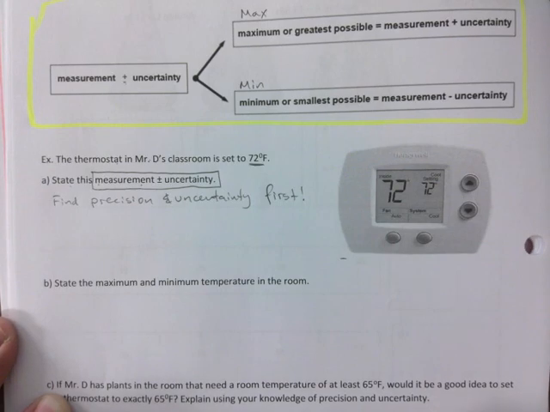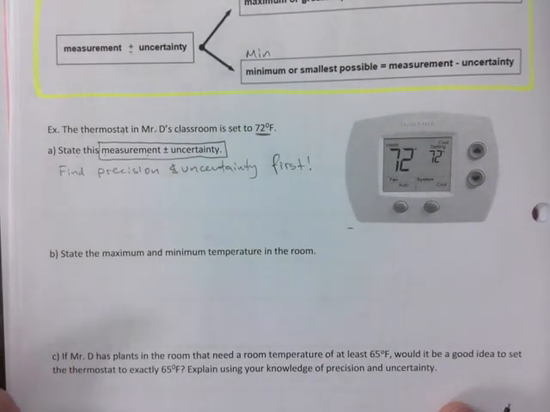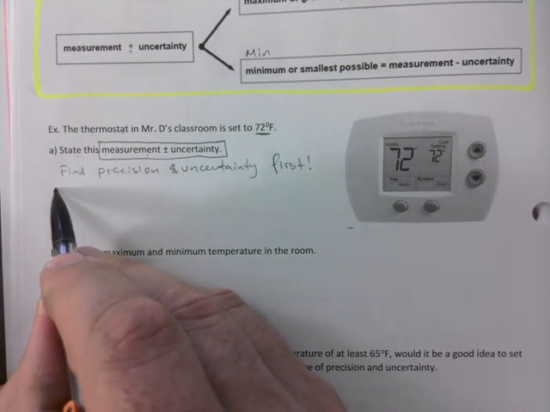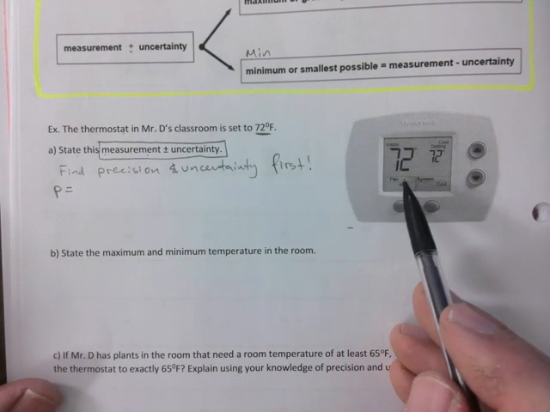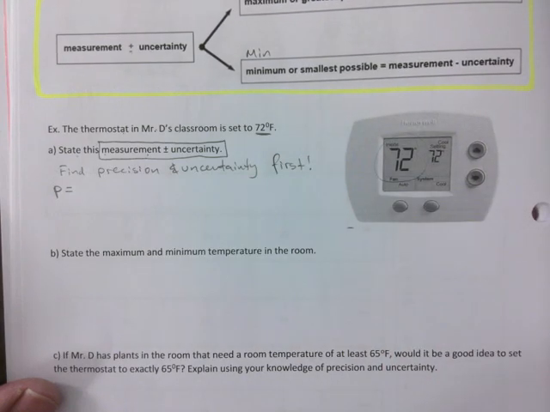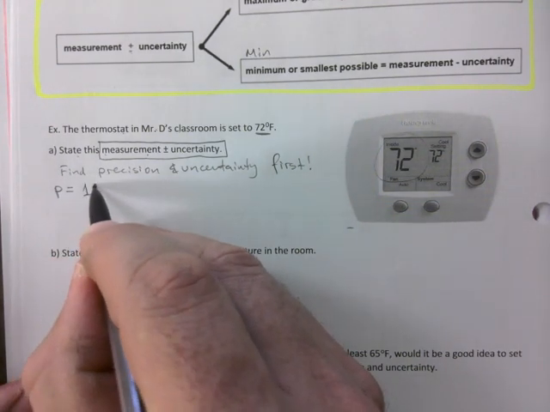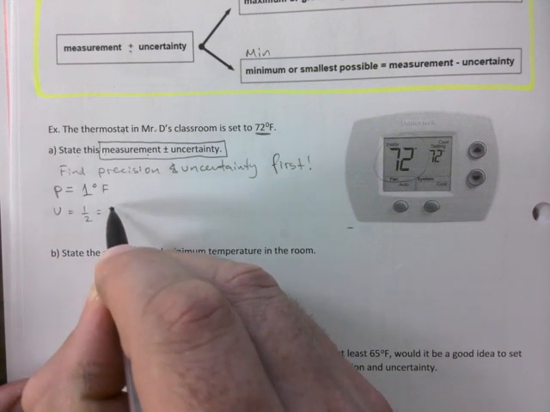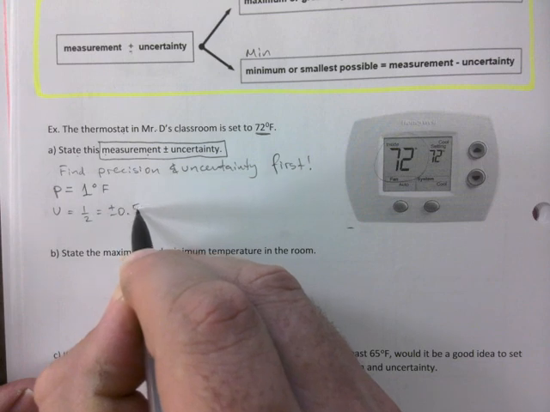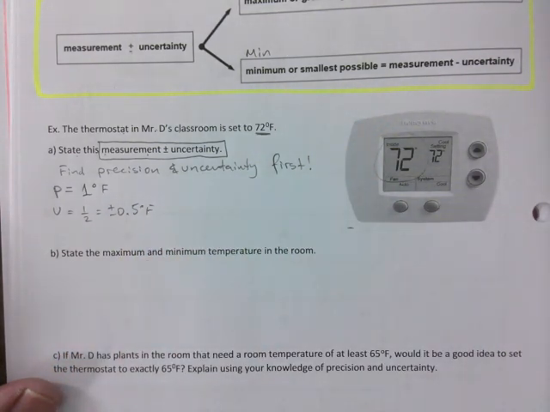When I ask you to do that, you need to find the precision and the uncertainty first. So let's go ahead and do that. What's the precision in this case? If you just see the 72, the last digit is the ones place, so the precision is 1 Fahrenheit. The uncertainty is 1 divided by 2, which is plus or minus 0.5 degrees Fahrenheit. That's your first step. And now you write the measurement with its uncertainty.